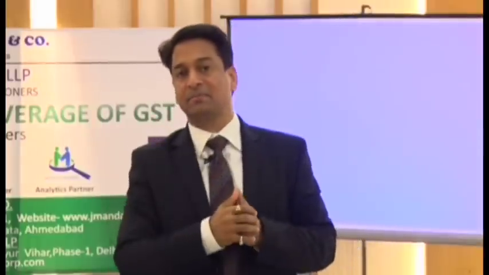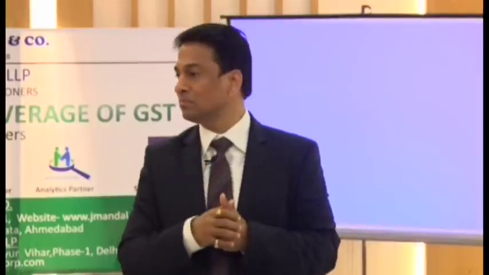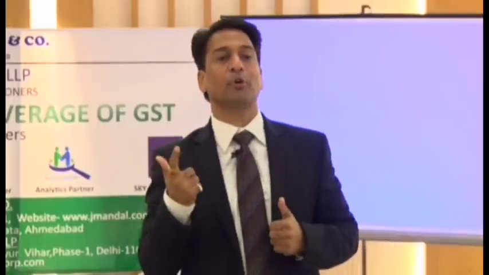So let's carry on with the same example so that you can understand. Now you're selling the same product at 150 rupees in Gurgaon. Again, you are going to apply 10% CGST, 10% SGST. So your output liability would be 15 rupees CGST, 15 rupees SGST. And you got credit of 10 rupees CGST and 10 rupees SGST.